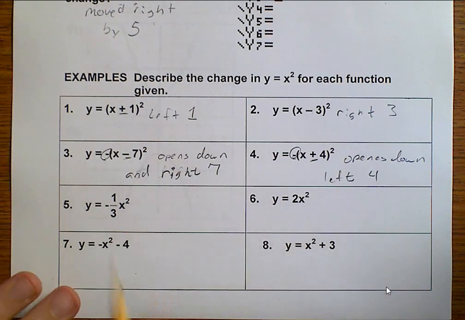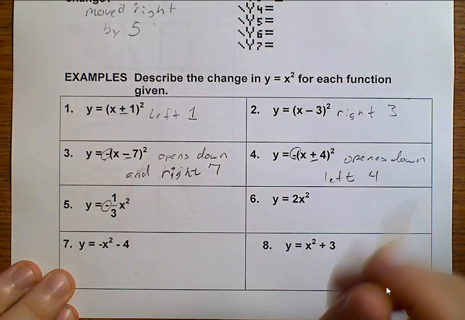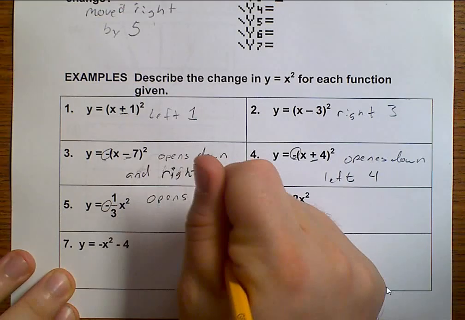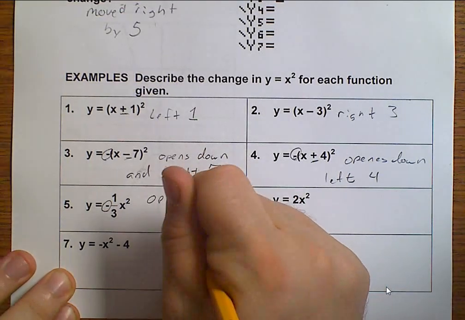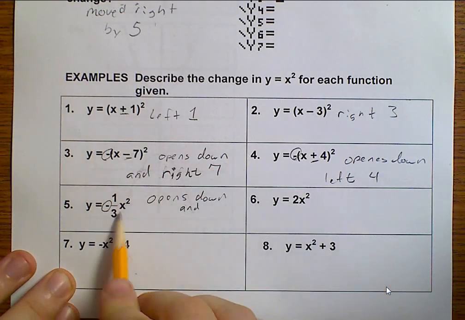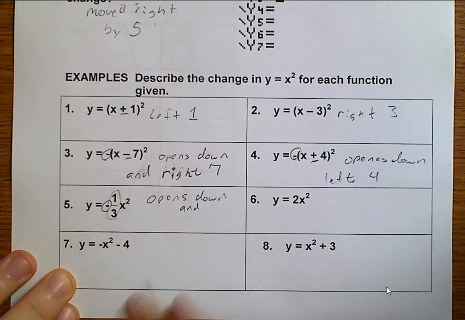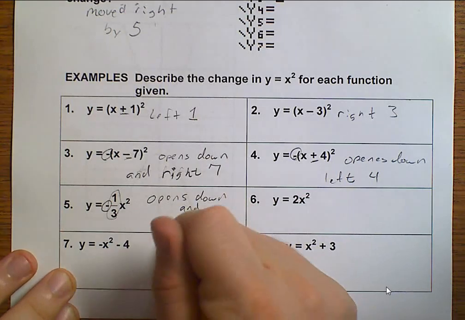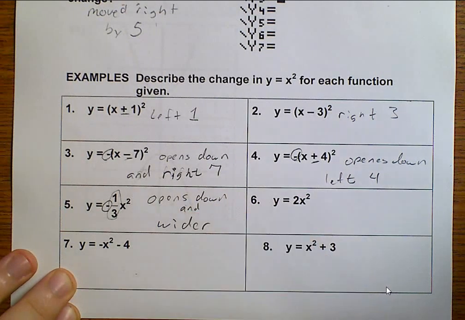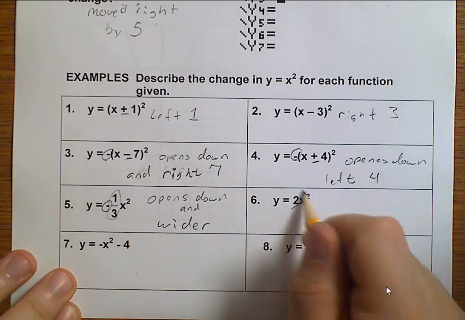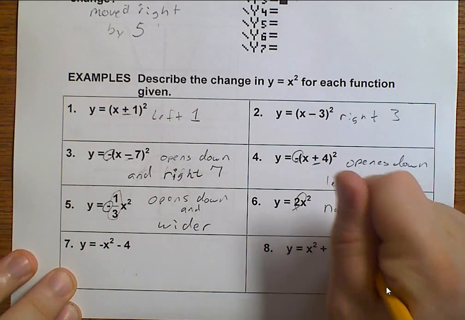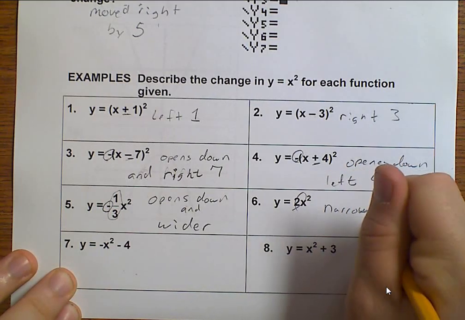On number 5, this negative means that it's going to flip or open down. And this 1/3 is smaller than 1, so back on 8-5, we learned that if it's smaller than 1, it makes the graph wider. For number 6, we've got a 2. That's going to make the graph narrower.